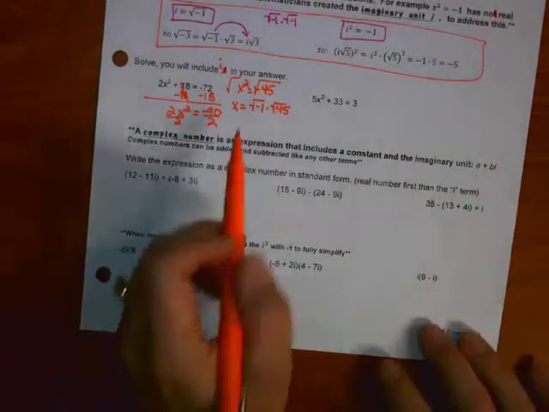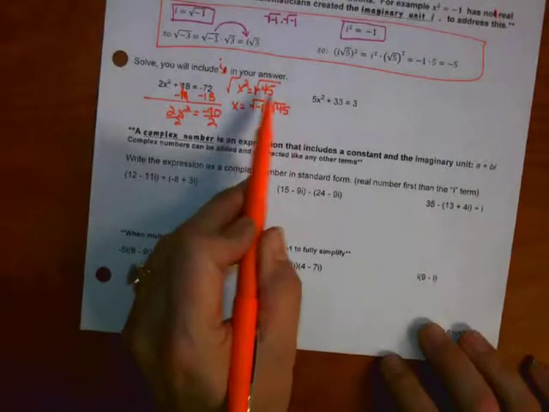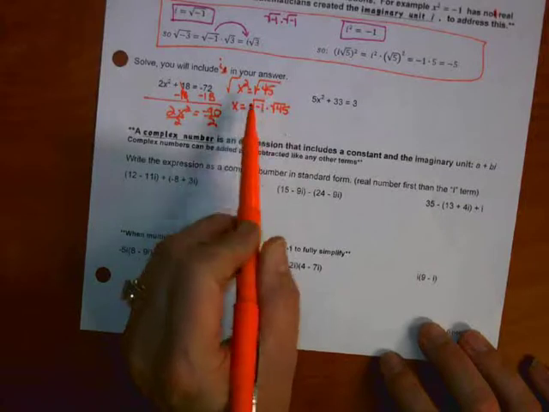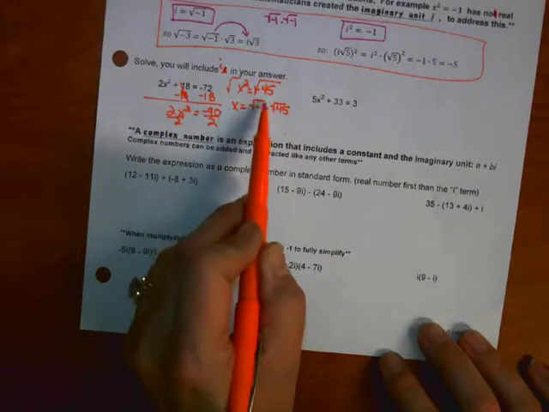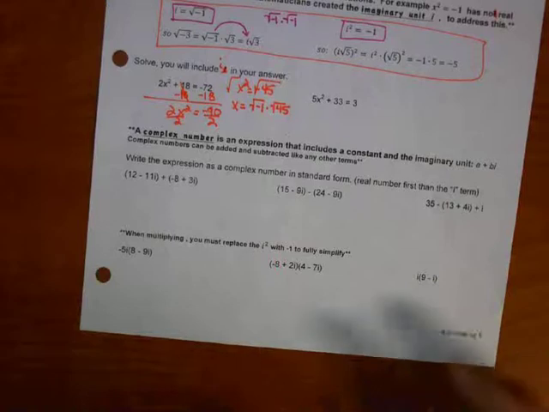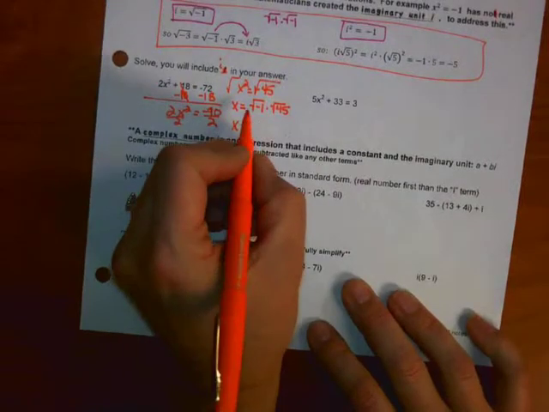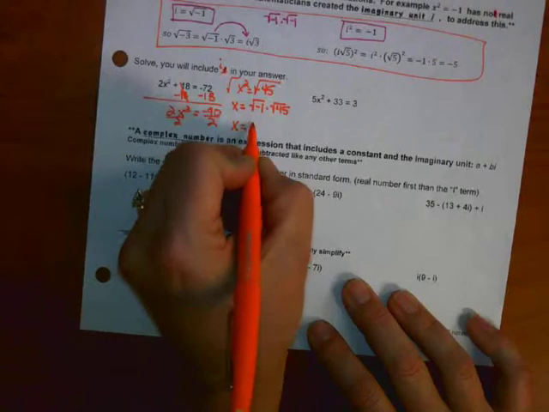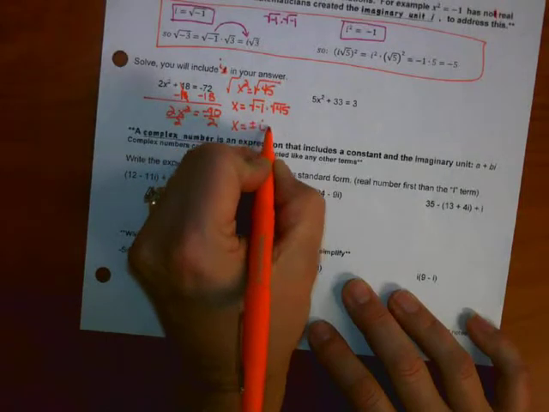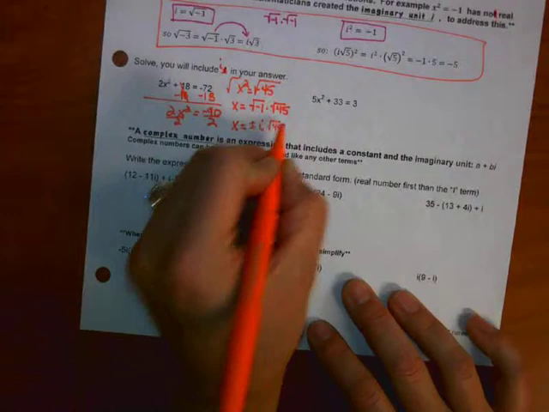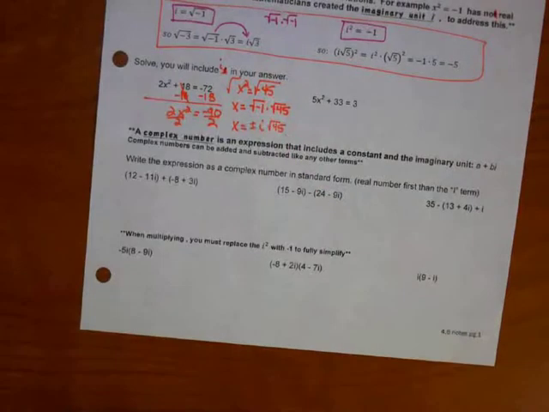Okay? So now I'm going to write this like this. What's the square root of negative 1 equal to? How do I represent that? I represent it as i. So my answer is plus or minus i times the square root of 45. That's our answer? Mm-hmm. That's it.